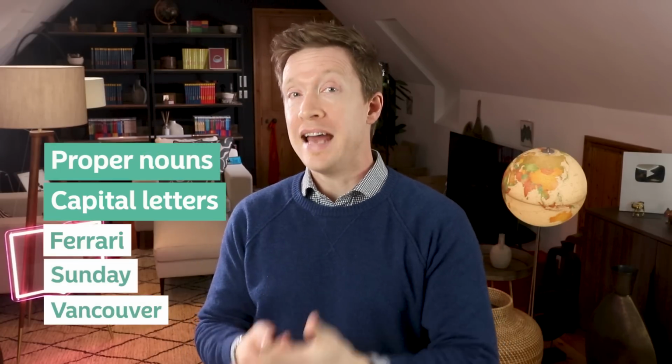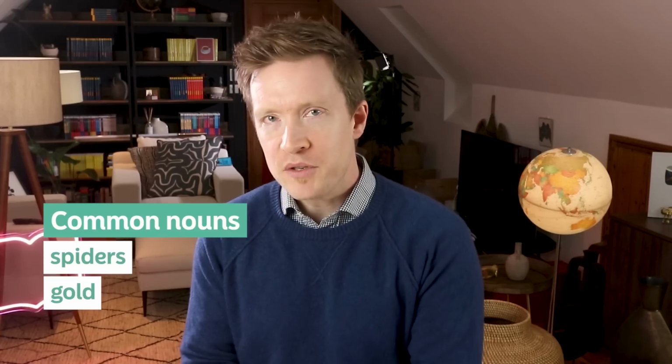Now, certain nouns get capital letters. Things with names like Ferrari, Sunday, or Vancouver. These are known as proper nouns. The rest, like spiders and gold, are common nouns. Some languages, like German and Luxembourgish, give every noun a capital letter, which is very weird to the English eye, while Italian, for example, doesn't capitalize a whole bunch of things that we might.